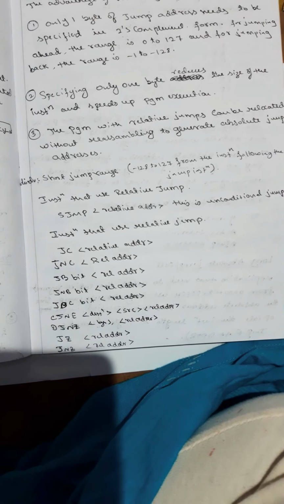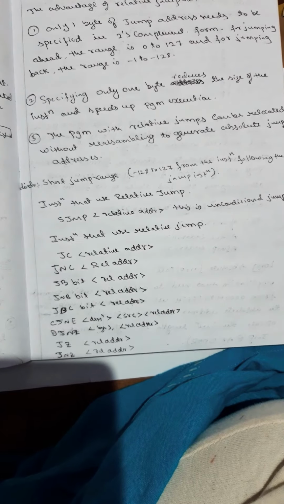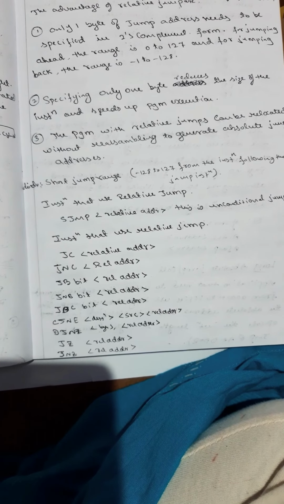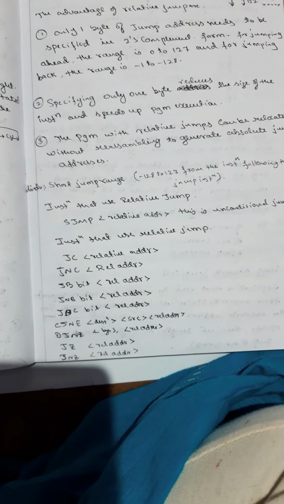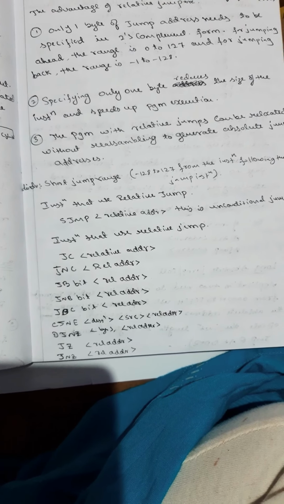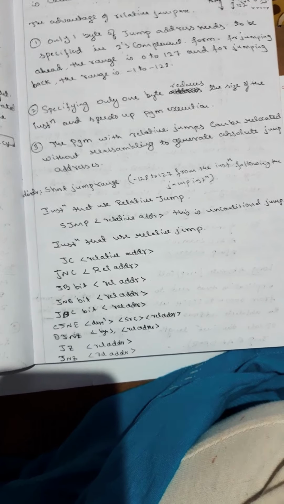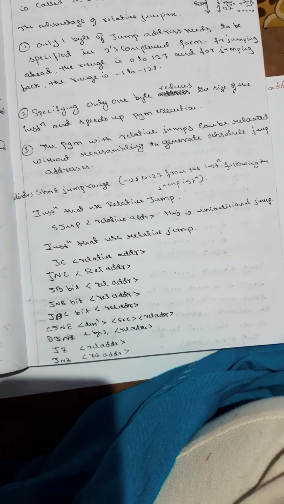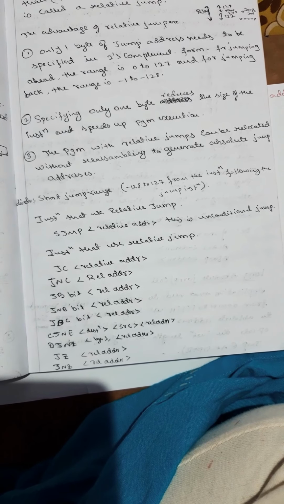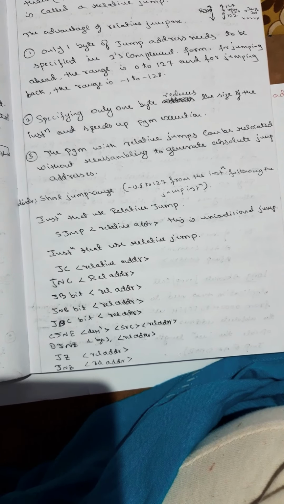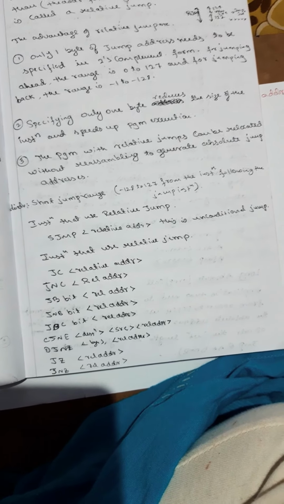Next, CJNE is compare and jump if not equal, destination comma source comma relative address. It compares the destination and source and jumps to that relative address. DJNZ is decrement and jump if not zero, byte comma relative address. JZ is jump if zero to the relative address. JNZ is jump if not zero to that address.